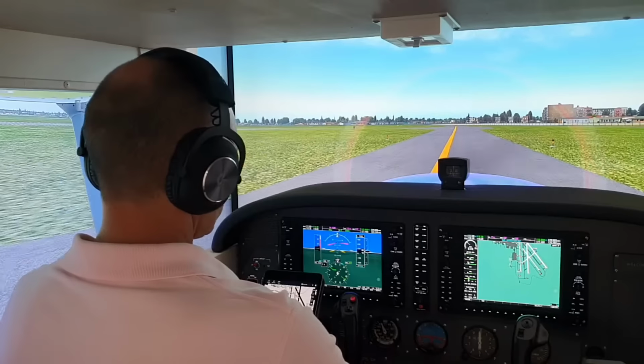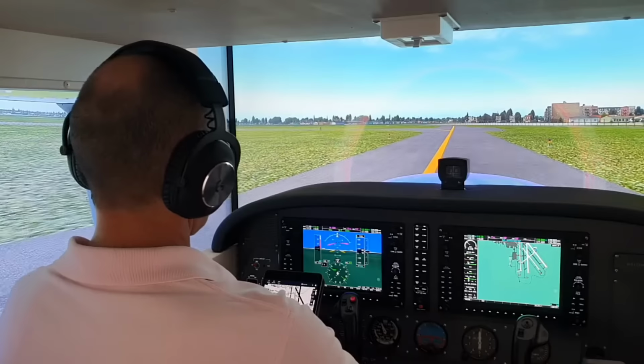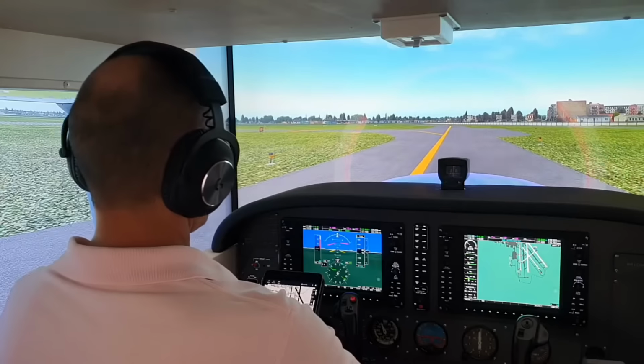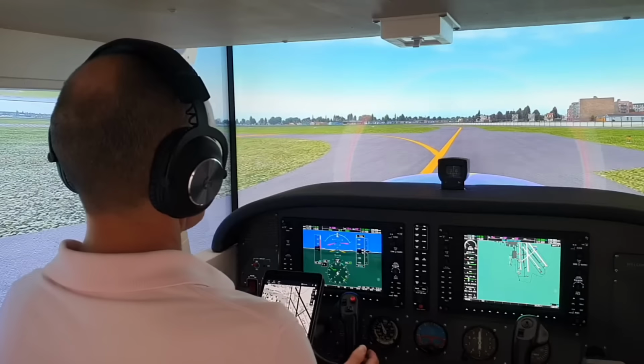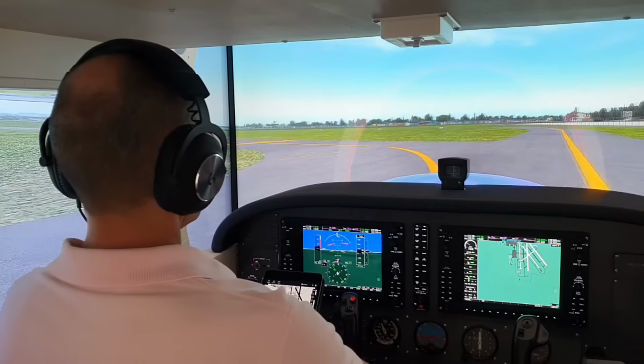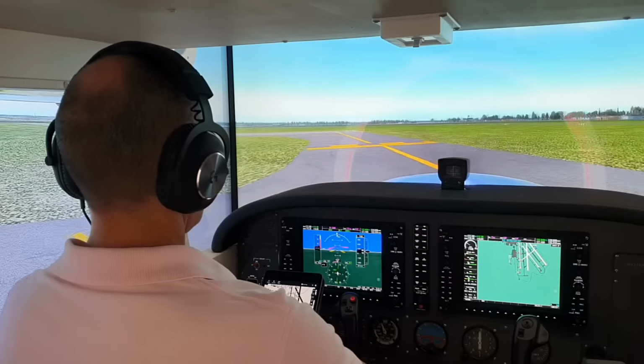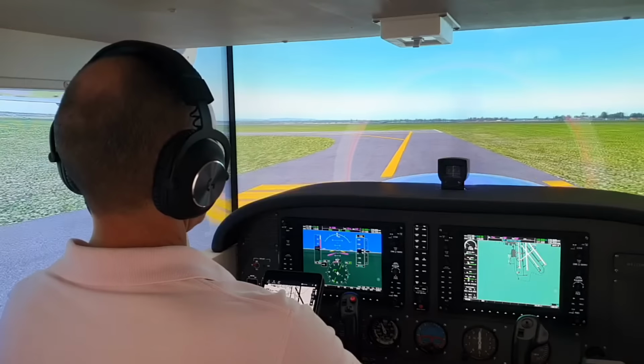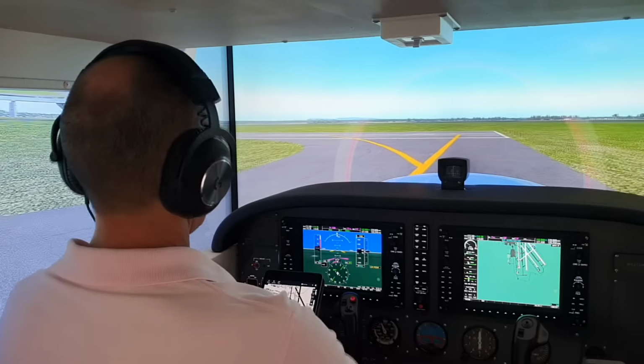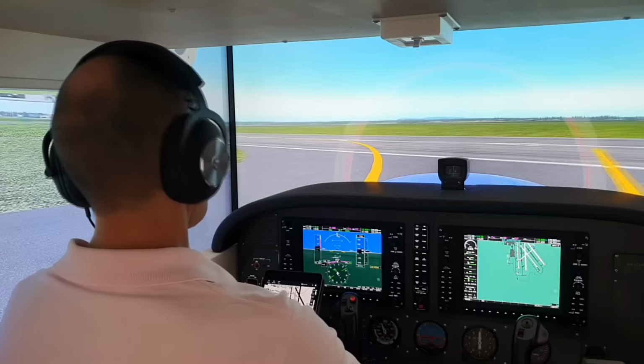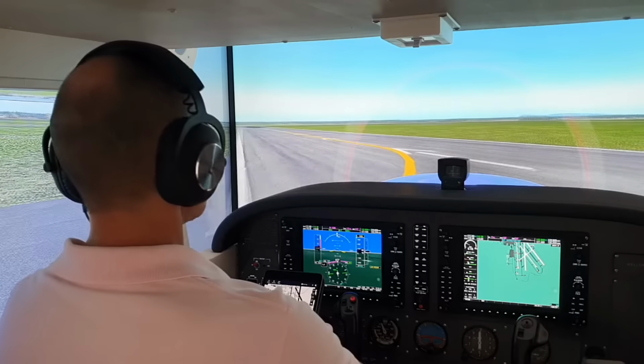And I've heard that X-Plane's flight model is more realistic than FS 2020. Because of those two reasons, I'm using X-Plane, and will continue to use X-Plane.